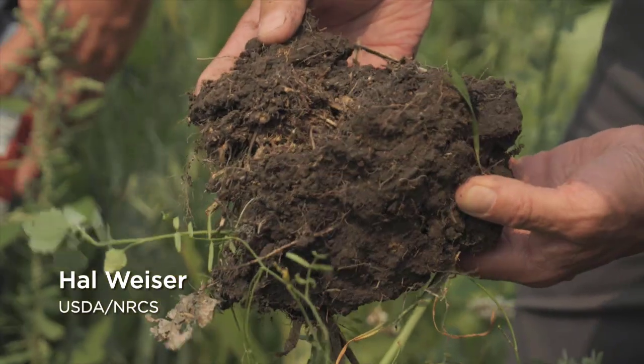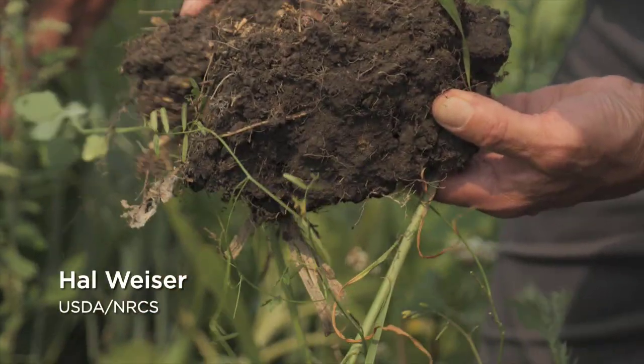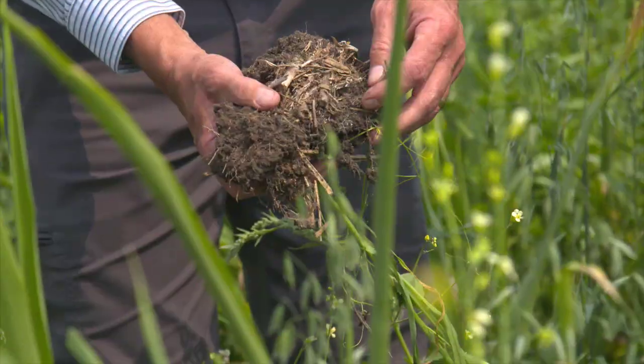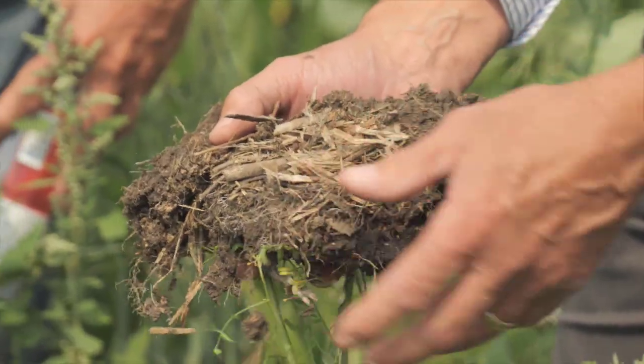There's just all kinds of organic matter that's just kind of waiting, and so breaking down, but look at how that's breaking down. Right. Yeah. So biology is doing its job.